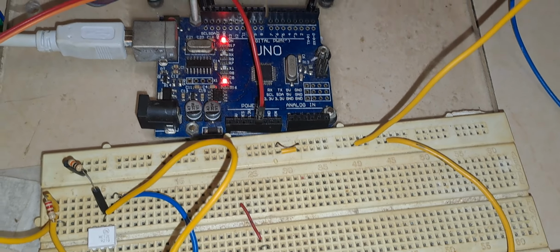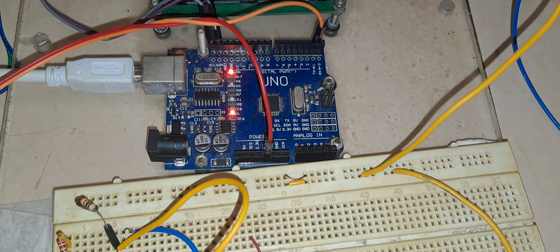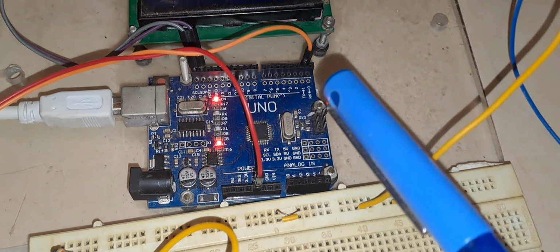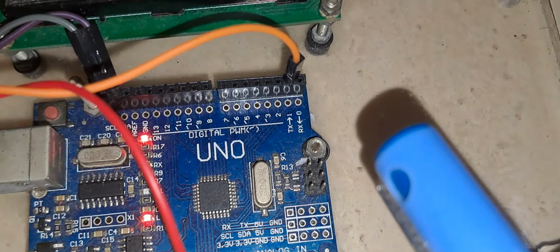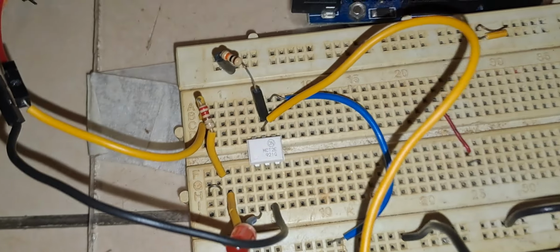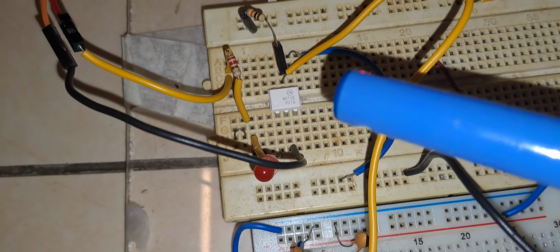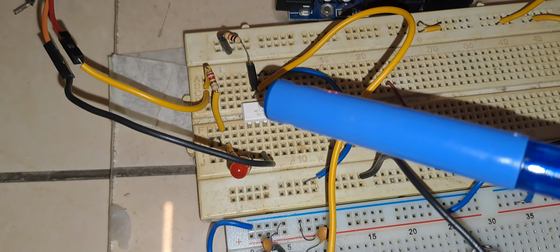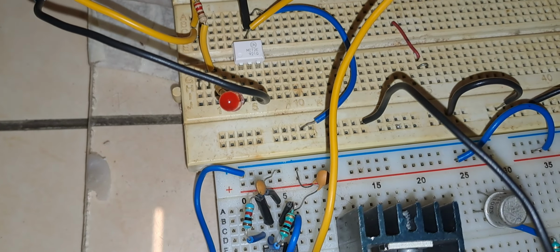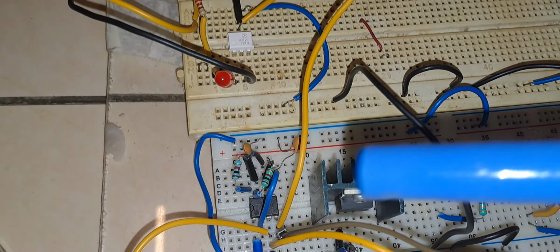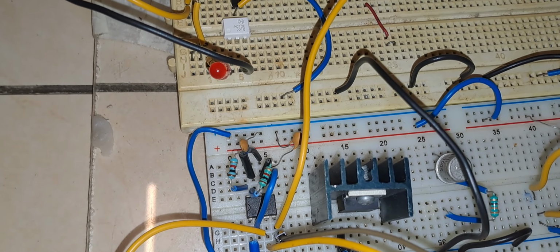So now this is the Arduino Uno board and I am sending RS232 data from the transmit pin of the Arduino Uno, and this data is received at the optocoupler. This is the optocoupler MCT2E. The optocoupler is receiving the transmitted data from Arduino Uno. So the output of the optocoupler is fed to the 555 timer IC pin number 4.